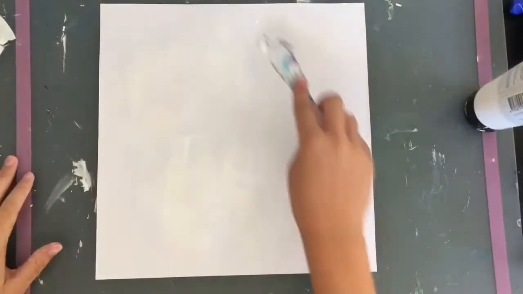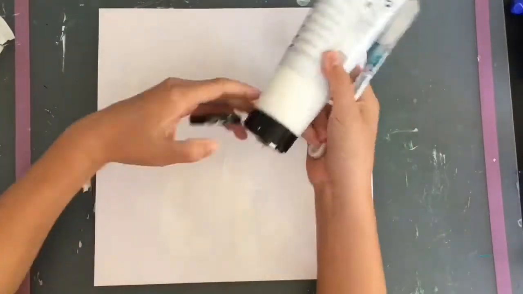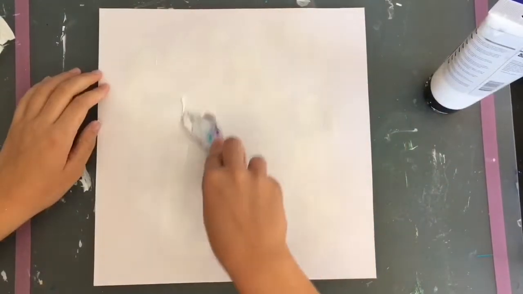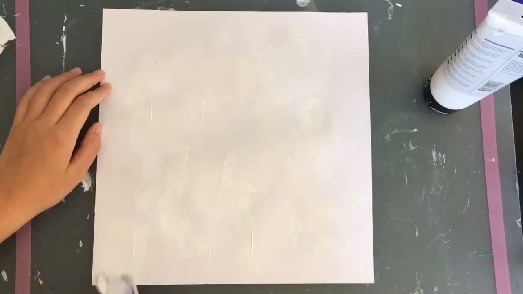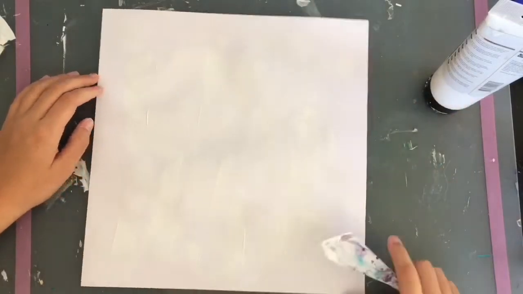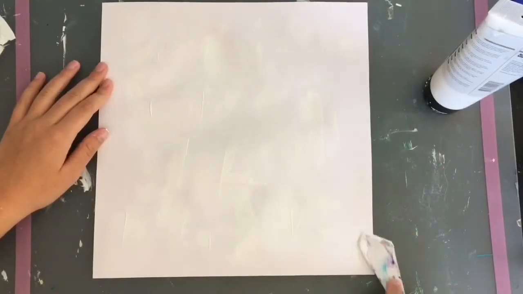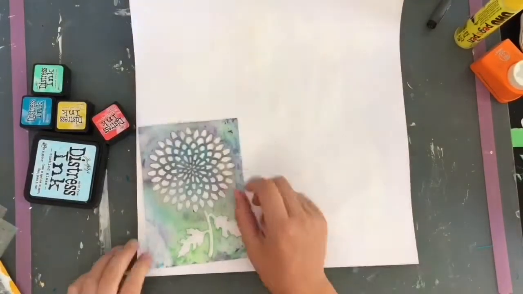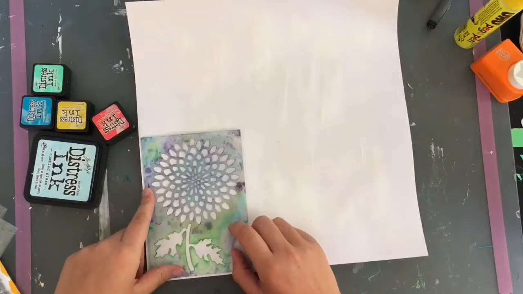Okay, so for textures, of course, I'm going to mix media because I love it. The first thing I did was I took some gesso and I spread it on the page, but not completely, so I did a messy job of it. Half the page is covered, half isn't, and you can see the gesso marks pretty clearly.